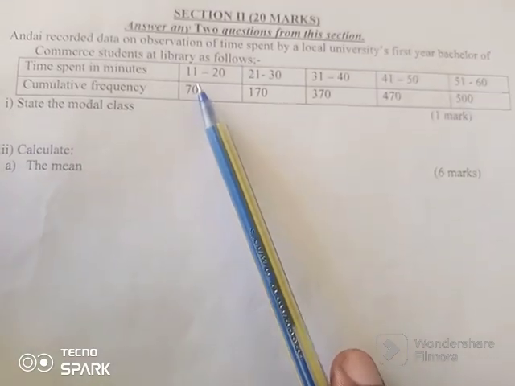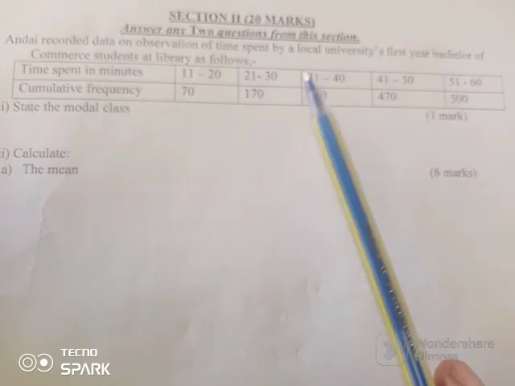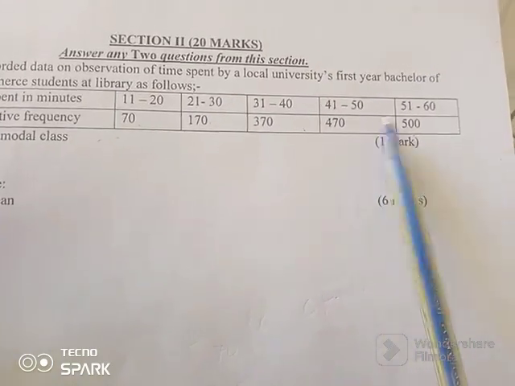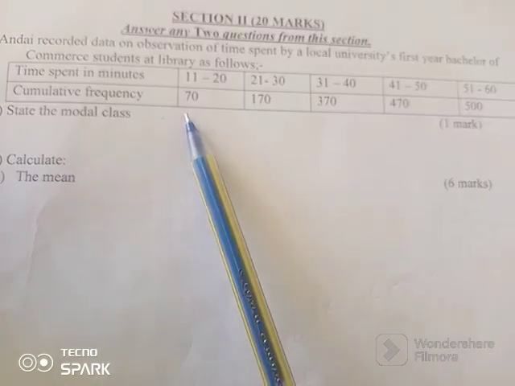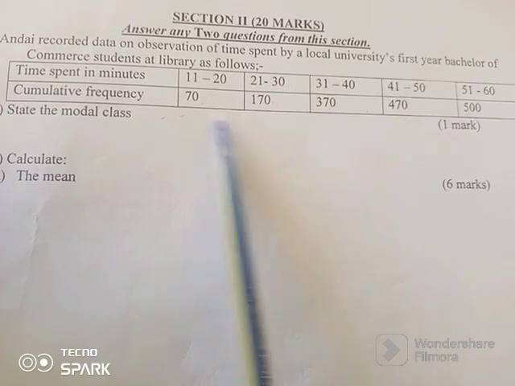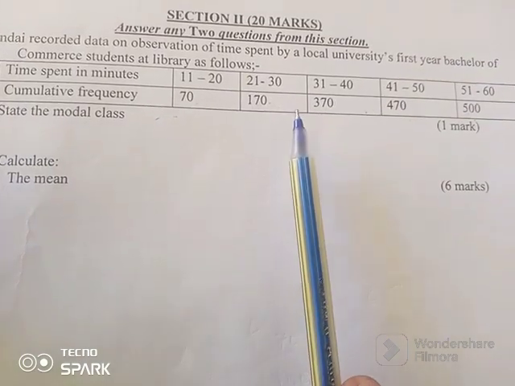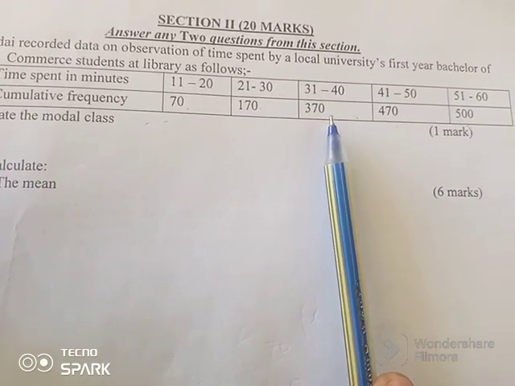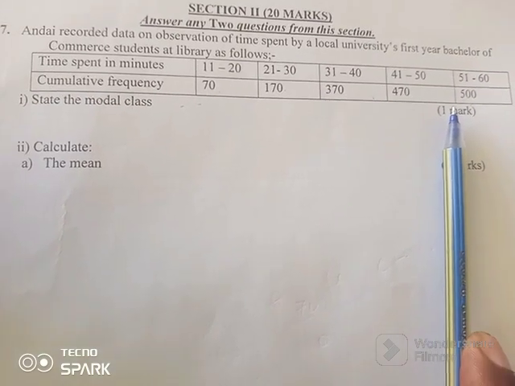So this is grouped data, that is class 11 to 20, 21 to 30, 31 to 40, 41 to 50, and 51 to 60. The cumulative frequencies are 70, then 170, 370, 470, and finally 500.